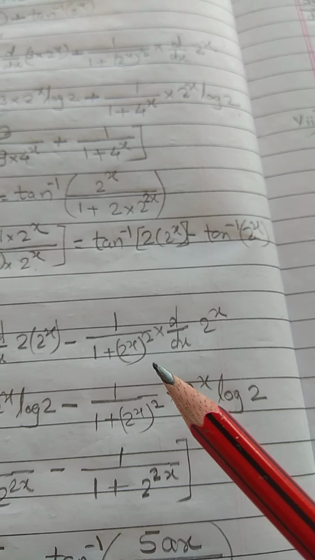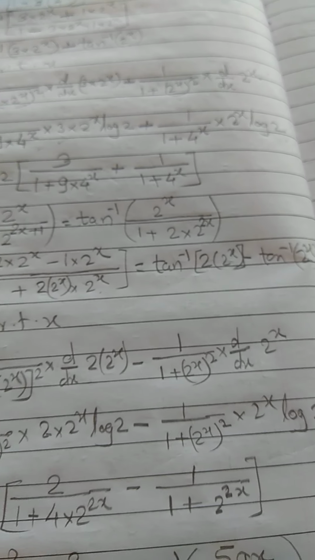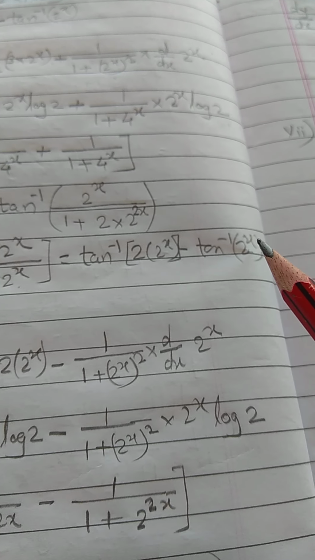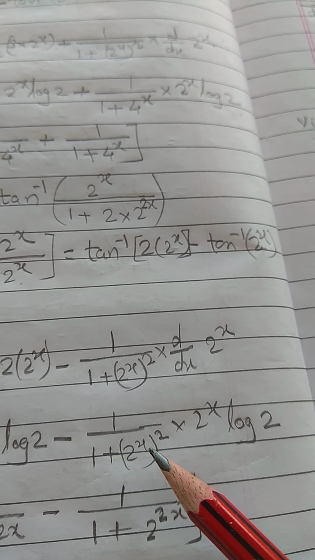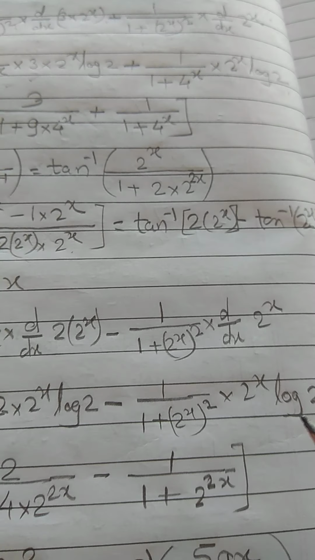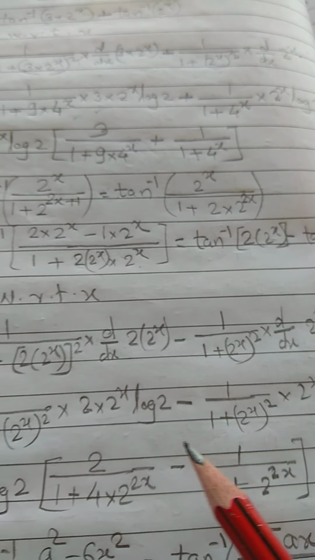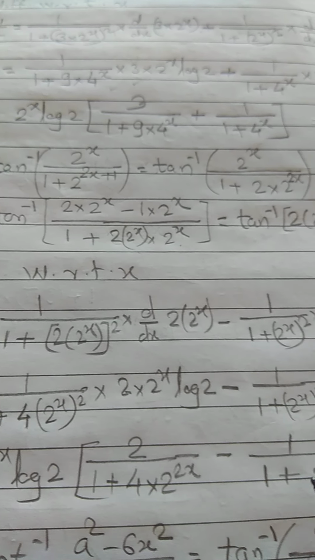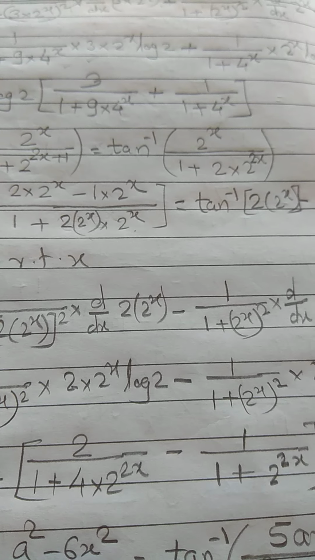Same thing here. We can have the derivative of tan inverse of 2 raised to x as 1 upon 1 plus 2 raised to x bracket square, into the derivative of 2 raised to x, which is 2 raised to x log of 2. We can take this 2 raised to x log 2 common, and whatever remains will be in the bracket as it is.